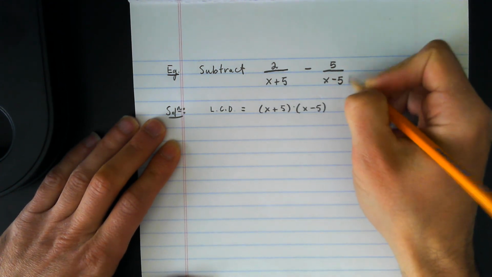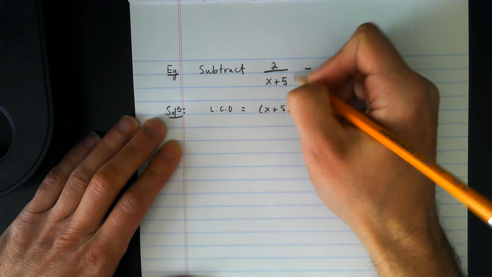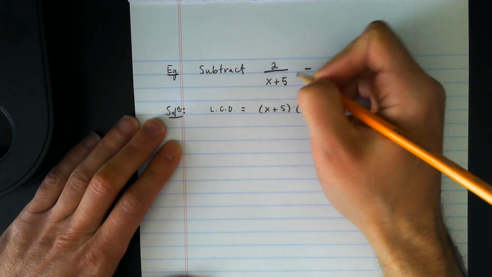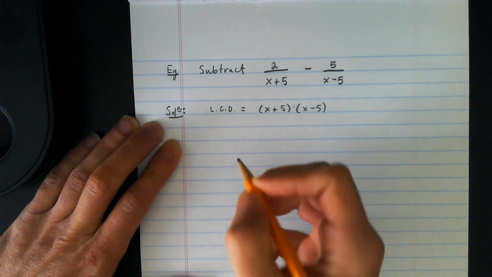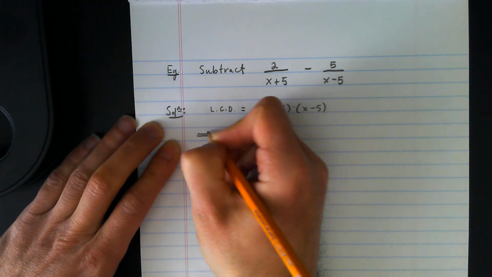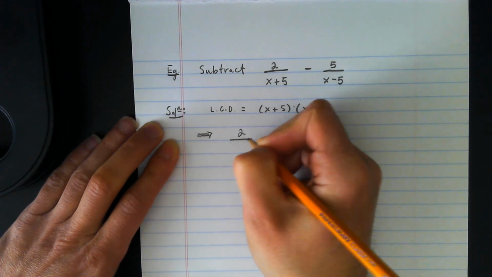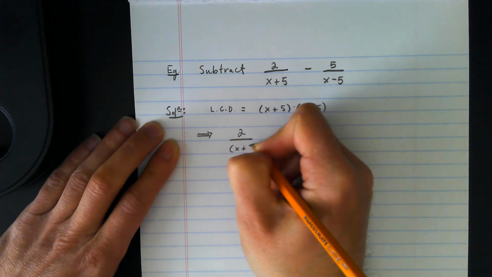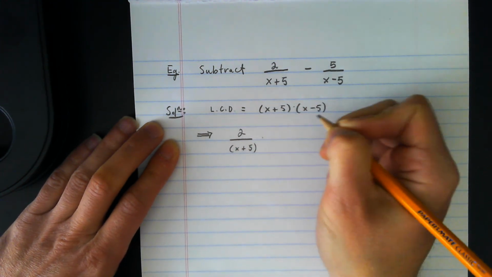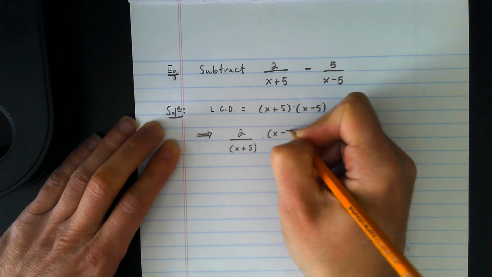All right, I'm going to need to multiply the top and bottom of this by x plus 5. I'm going to need to multiply the top and bottom of this by x minus 5 to get this common denominator. So what does that give us? Well, we've got 2 over x plus 5. I need to multiply the top and bottom of this by x minus 5 to get the common denominator.